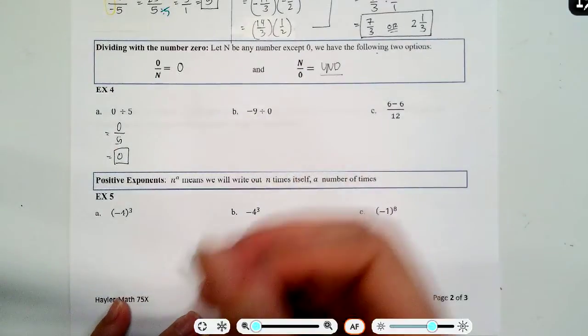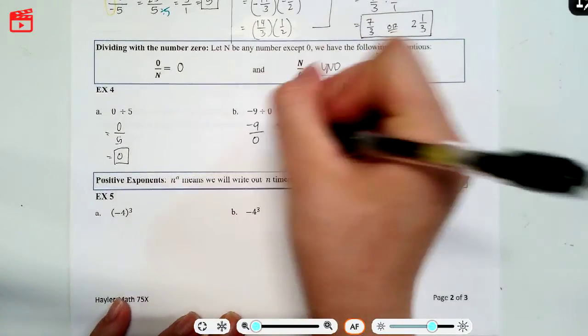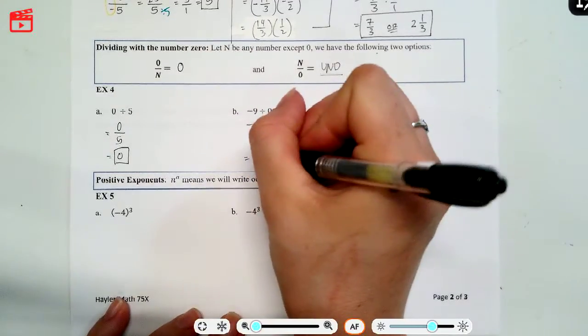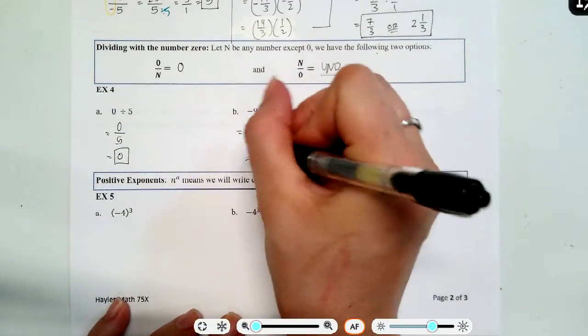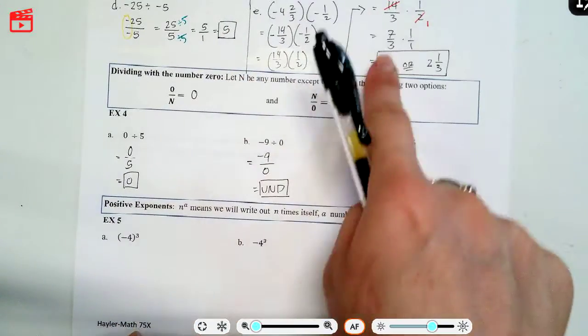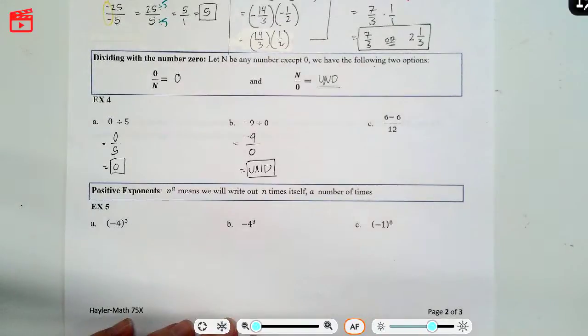Let's look at the next one. Negative 9 divided by 0. Well, we know that anything divided by 0 is undefined, regardless of what the number on the top is, even if it's a negative 9. So that's going to be undefined. Okay, and please notice I'm using the equal signs as I go along, just to let you know where my work is. So please make sure to do that in your own work when you upload your lecture notes.